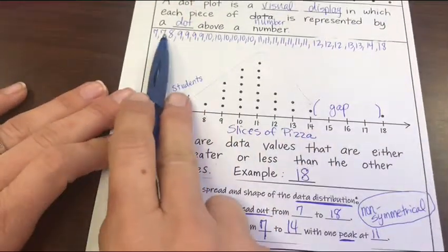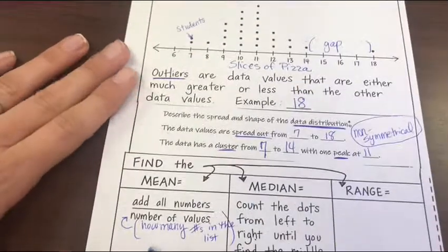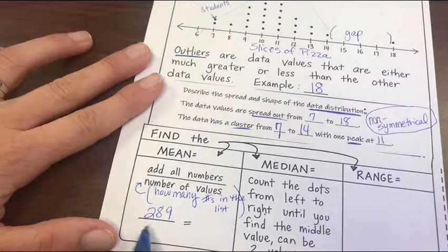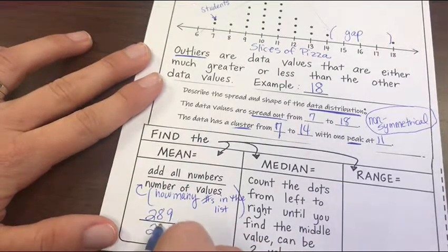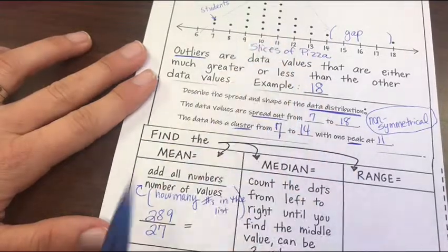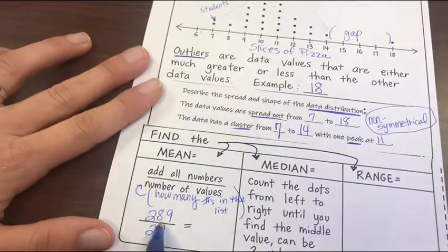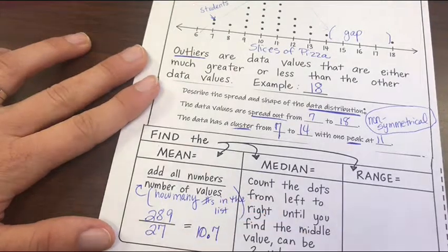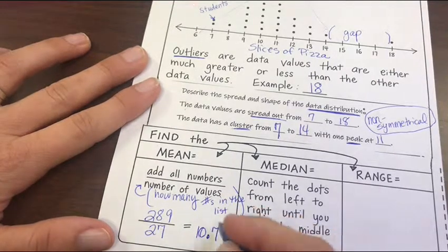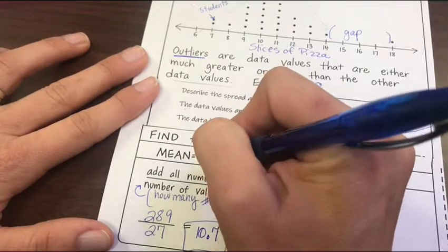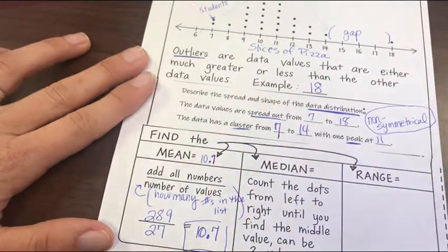So if we added all of these numbers up here together, we would get 289, and we're going to go ahead and divide by 27 because we added 27 numbers together. There were 27 dots on that dot plot. So 289 divided by 27 is 10 7/10, 10.7. So our mean is going to be 10 7/10.